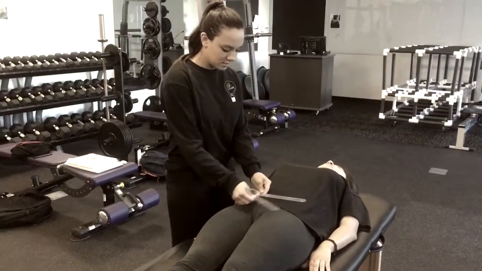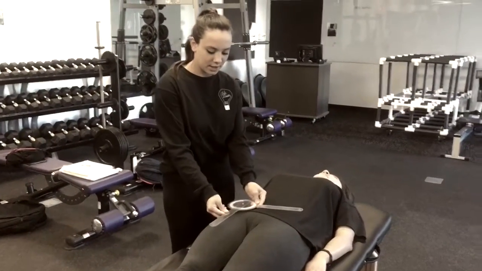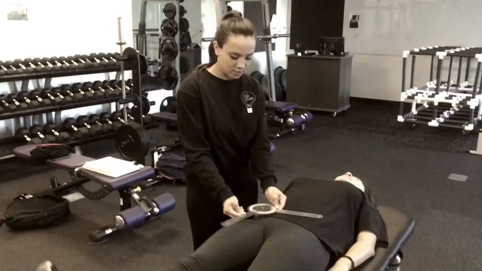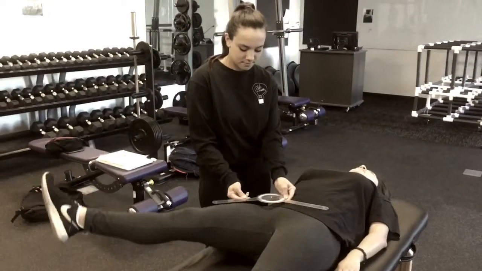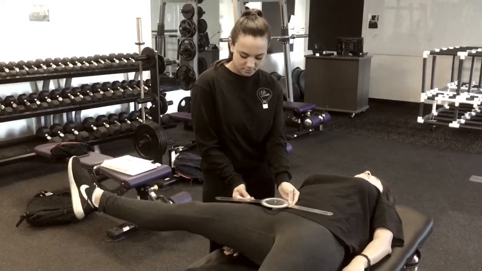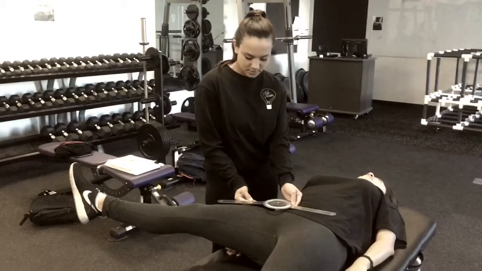Hip abduction range of motion. Hip abduction range of motion is tested with the client laying supine on the mat table with both legs extended in neutral position. Have the client abduct their lower leg. The axis of rotation is over the anterior superior iliac spine.